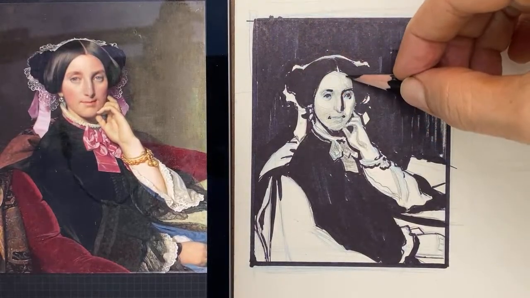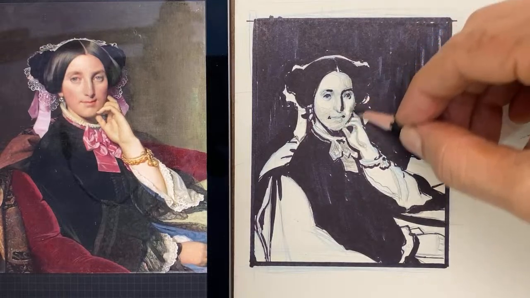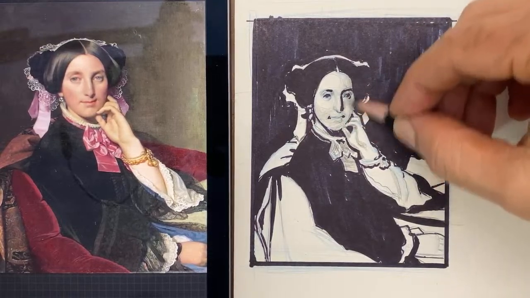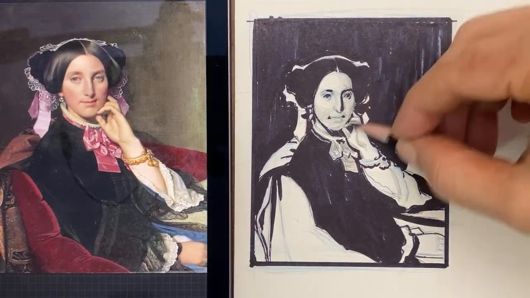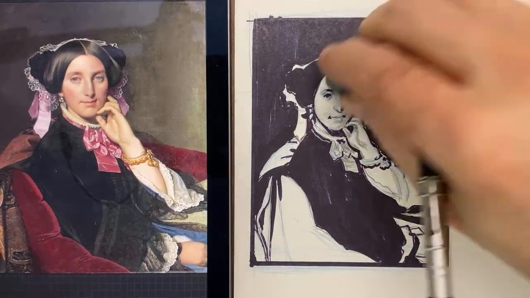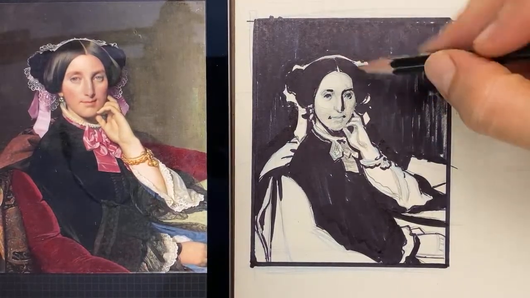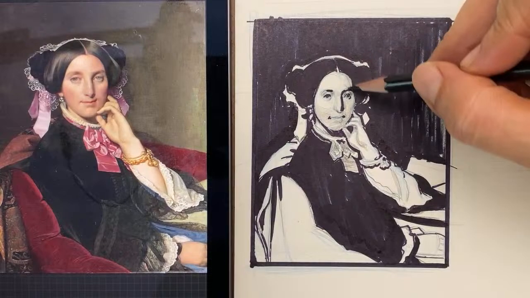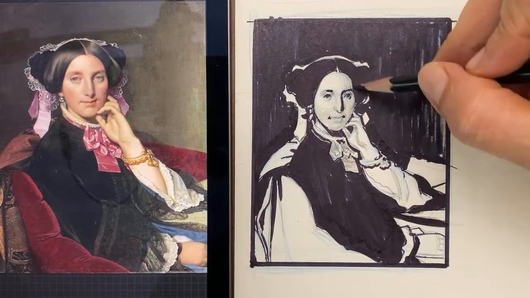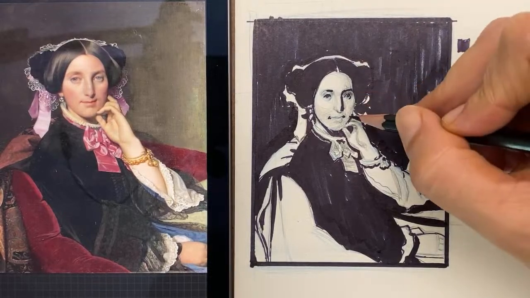Gotta do more of a gradation. That was ugly. It's a bit awkward for me because I'm recording this at a weird angle.